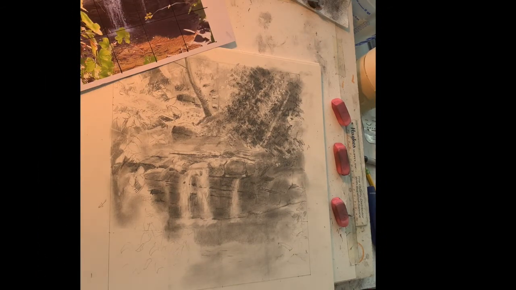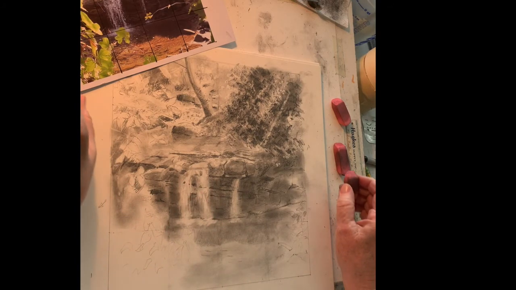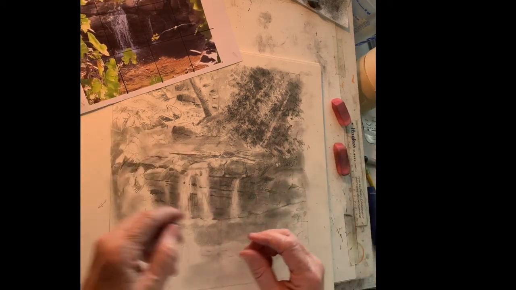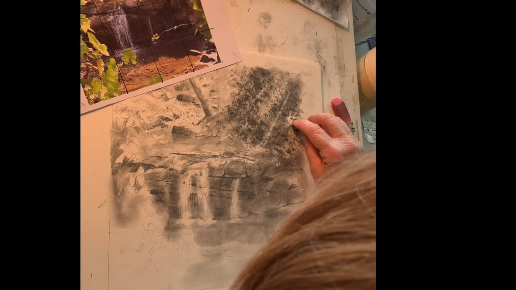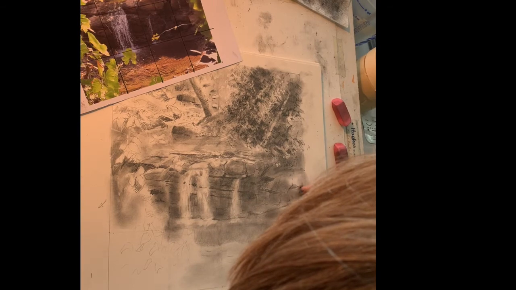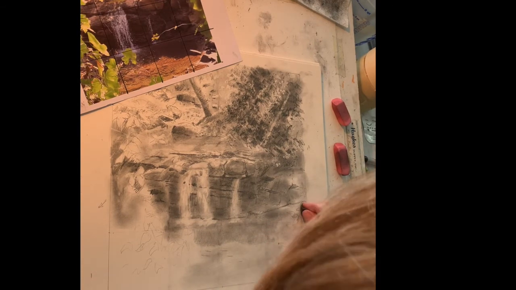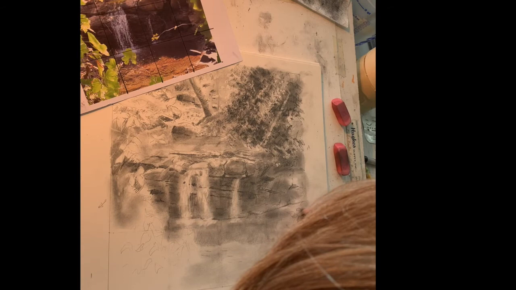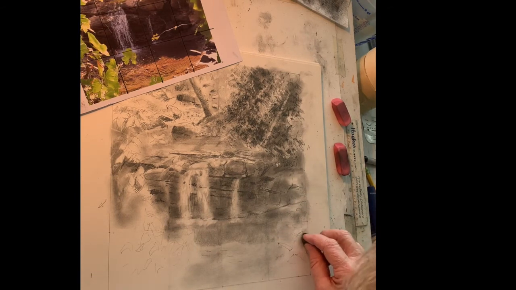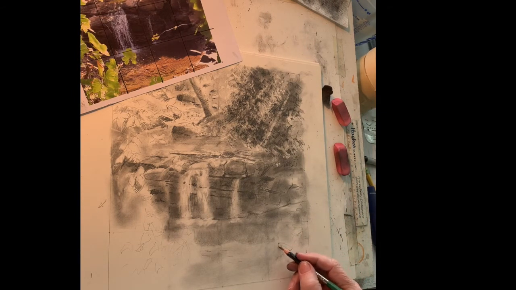I'm at a point right now where I want to start highlighting some of these edges and bringing out some of these leaves here. And I'm going to use some graphite to darken some of them and then pick out the edges. And let's see, I've got these rocks right here, though I got to get in the dark shadow part here.